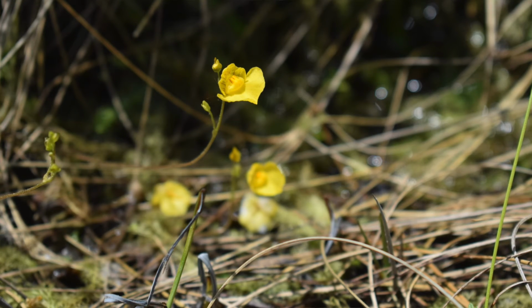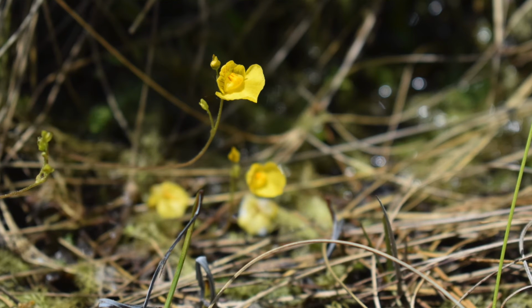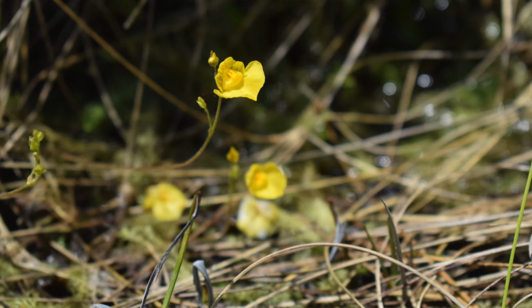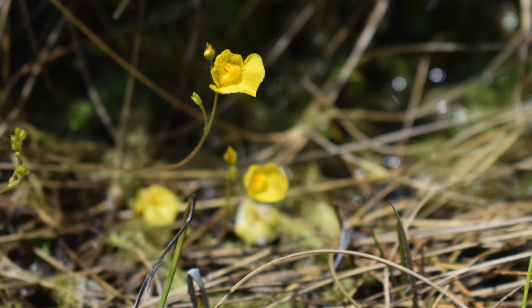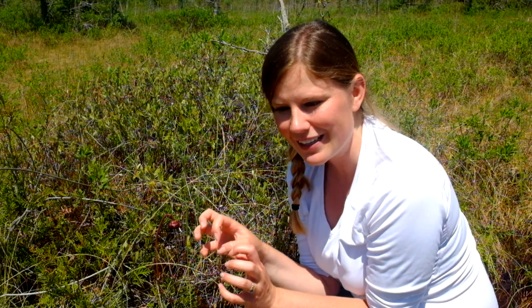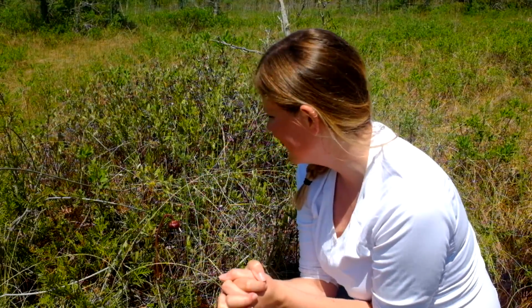Bladderworts are another carnivorous plant. I saw one of those earlier this morning, but I'm not seeing any right now. But those are neat because they have these little sacs under the water that are triggered by movement, and they trap tiny, microscopic insects or other organisms. So pretty neat.